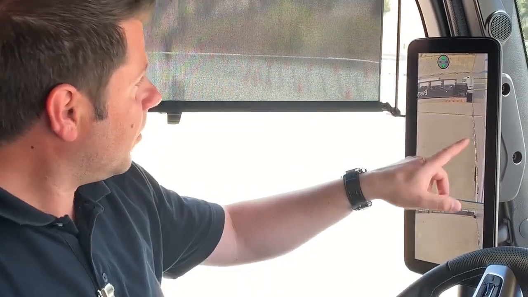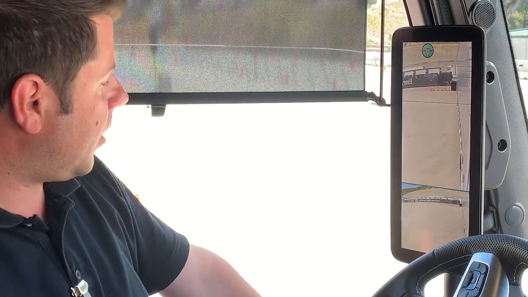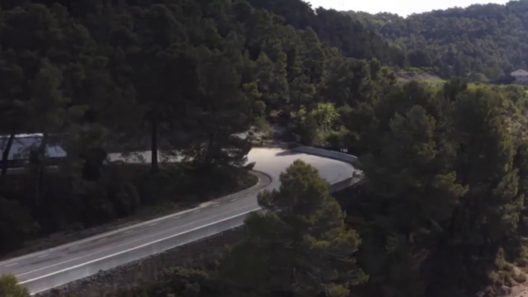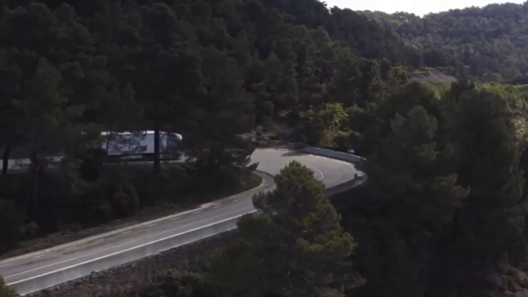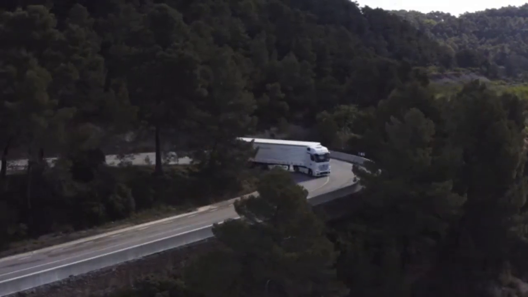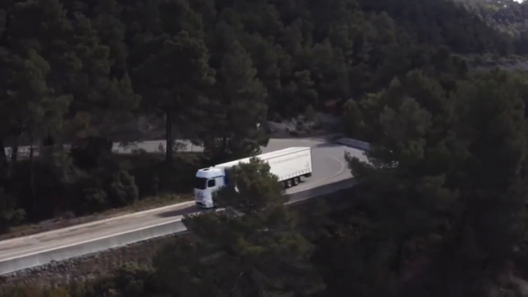Well, now I know we didn't uncouple the trailer. The trailer still has the same length, so I can just say okay, or simply start driving, and as soon as I would be faster than 10 kilometers per hour, the situation here in the image would just be the same.